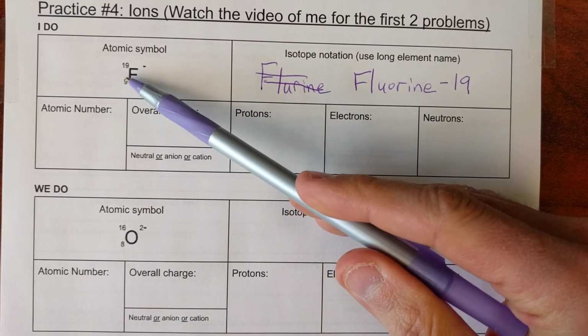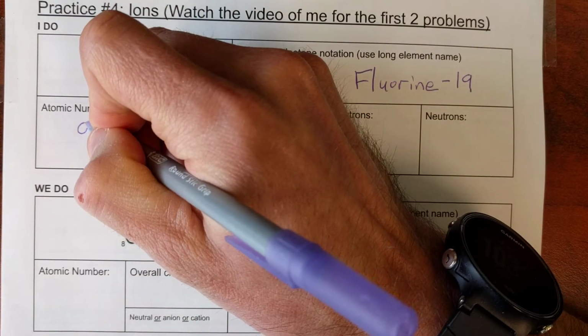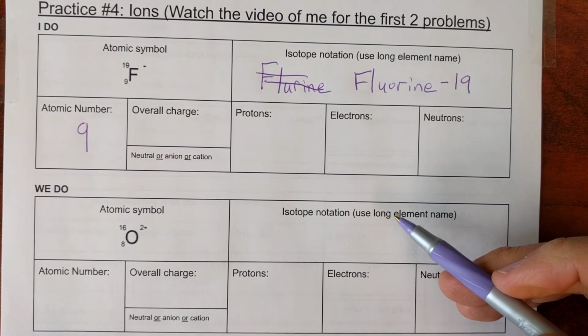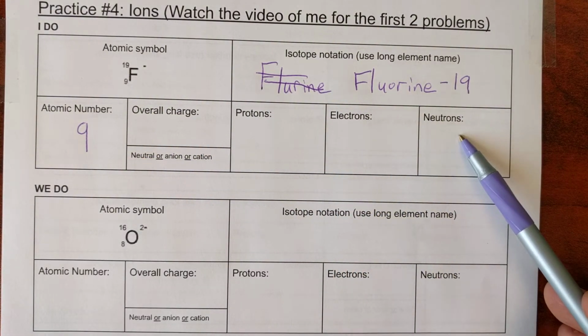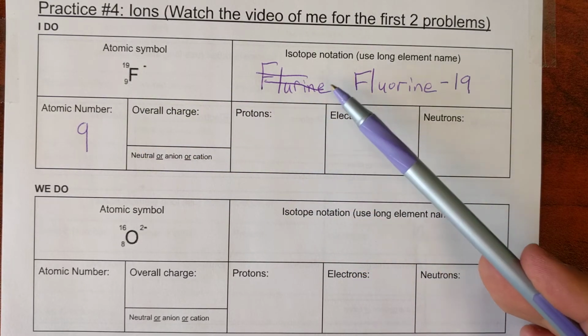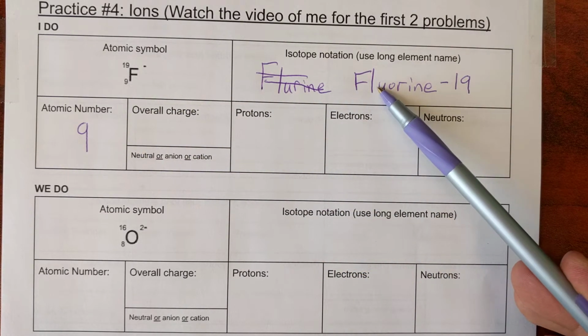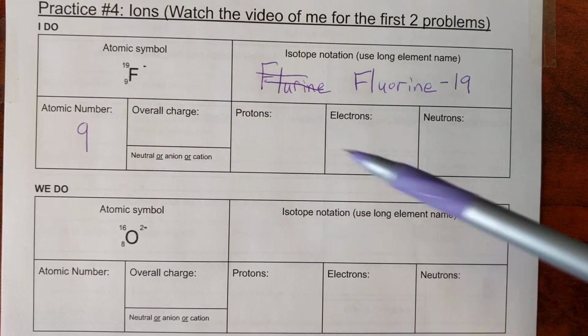Alright, atomic number. So that's in the lower left-hand side. So atomic number 9. Atomic number tells us one of our 3 subatomic particles. Atomic number is defined as the number of protons that element has. So if it's fluorine, it will always be atomic number 9, which means it'll always be 9 protons.